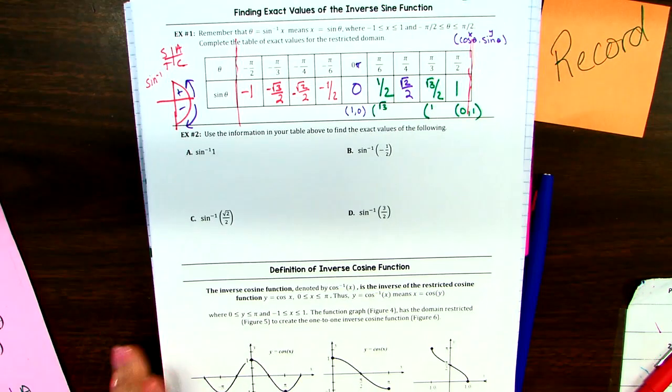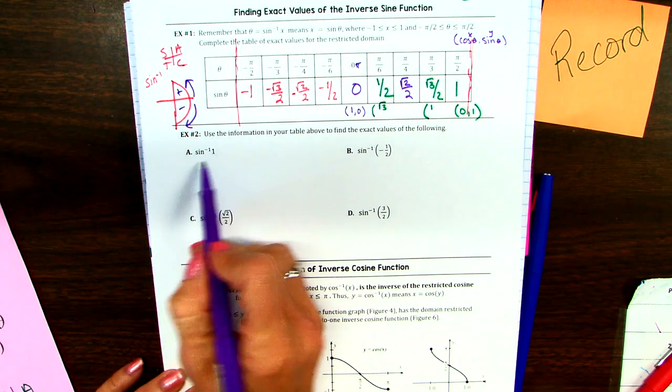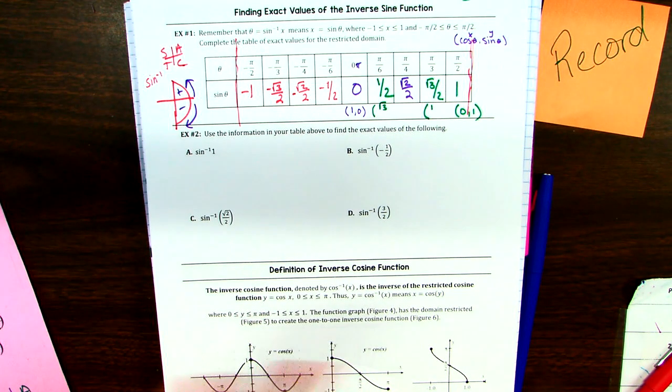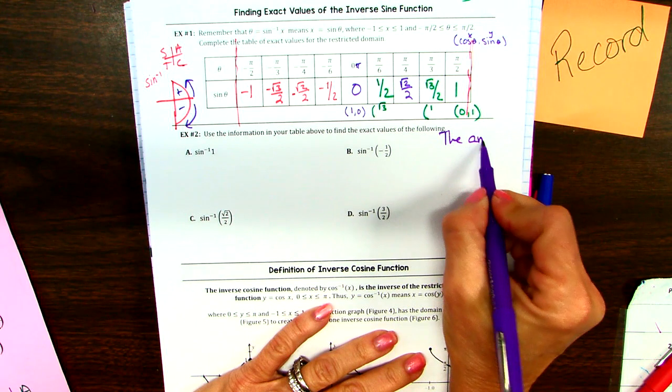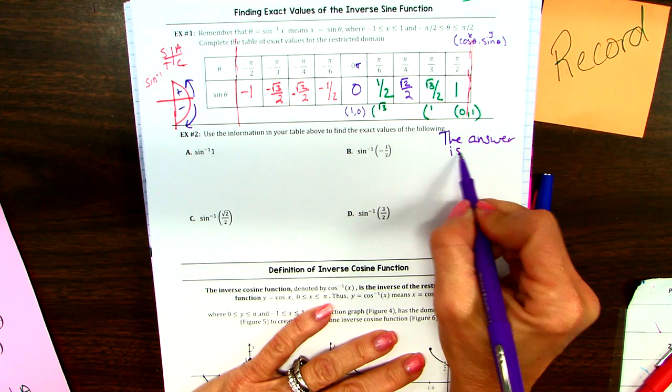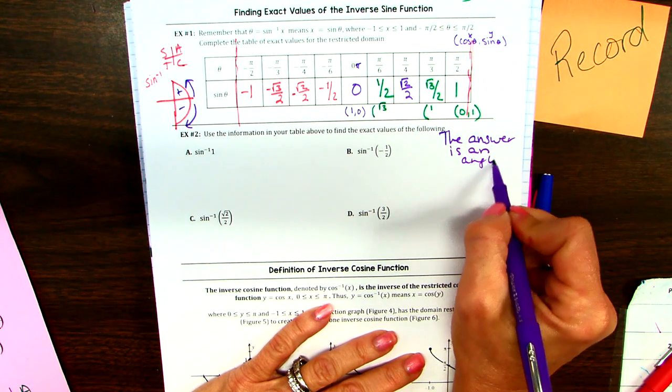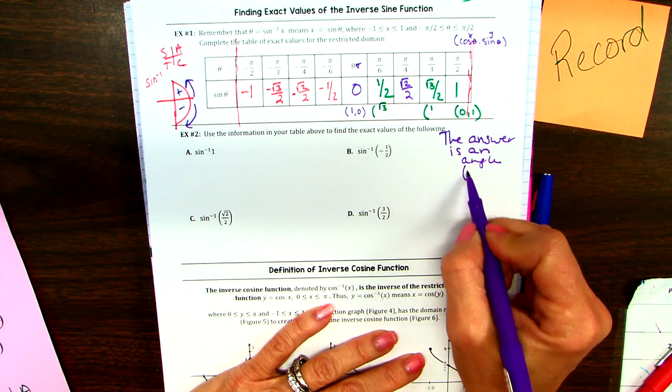Finally there. Whenever you're asked for an inverse sine, inverse cosine, inverse tan, or arc of any of those, the answer is an angle. And we're going to do it in radians, always.